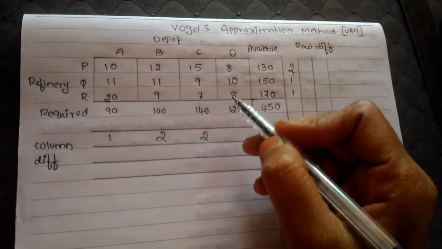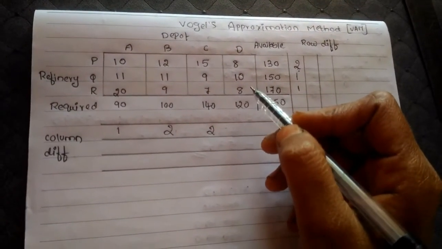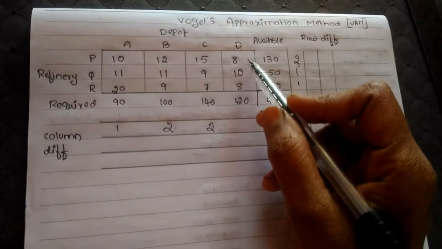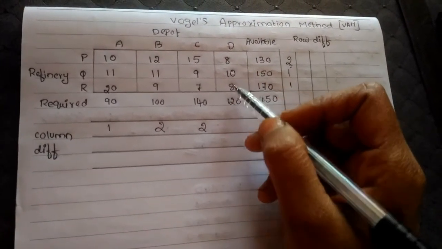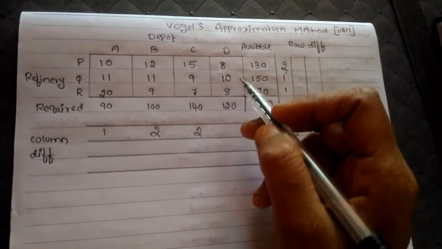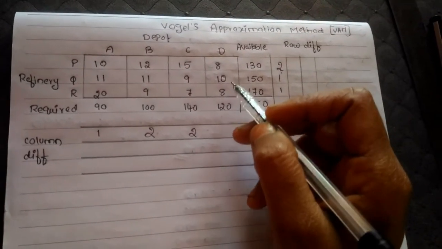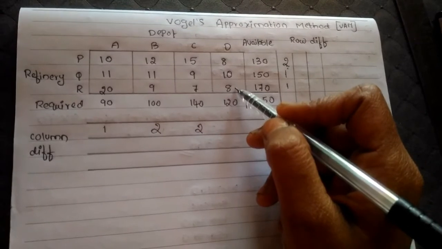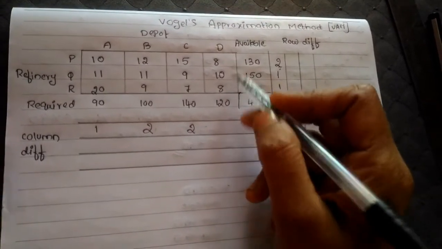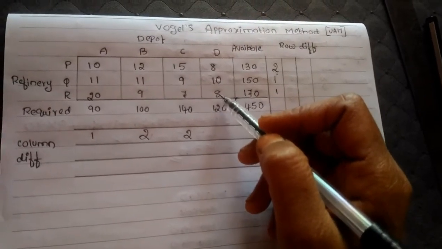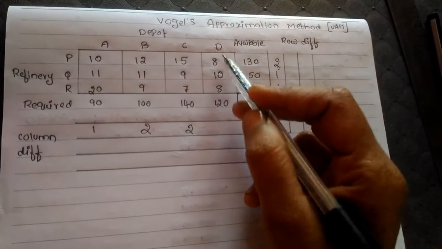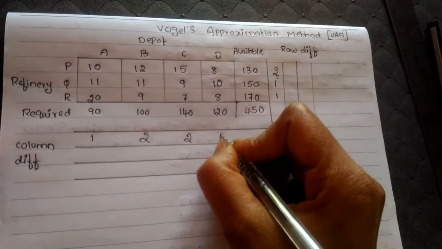In the fourth column we came across a scenario where there are only 3 cells and 2 cells have the same value, which is the least value in the column. The least value here is 8, and I have one more 8 present. So I will find the difference between these two least values. No problem, it will just be 0.